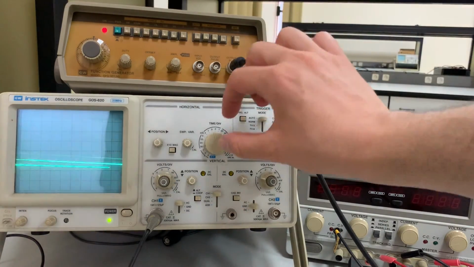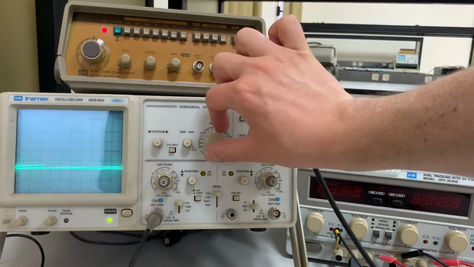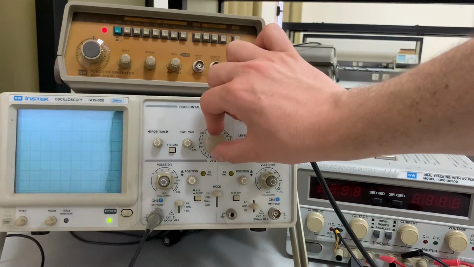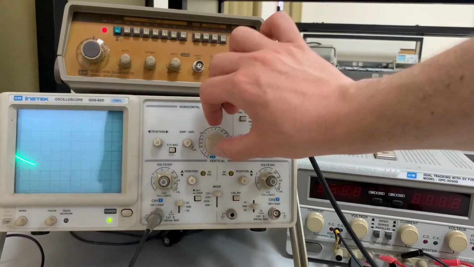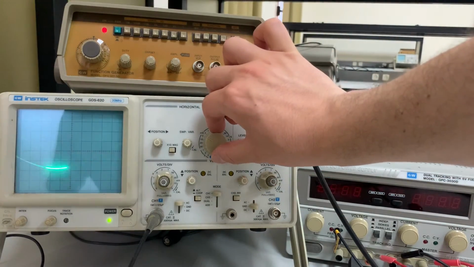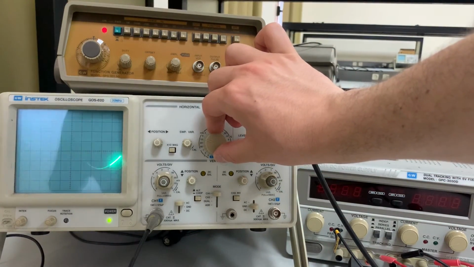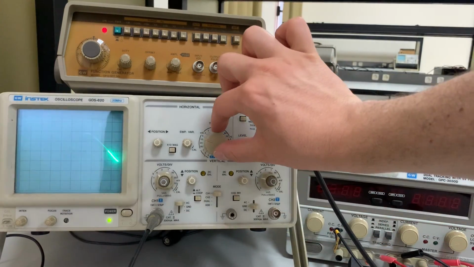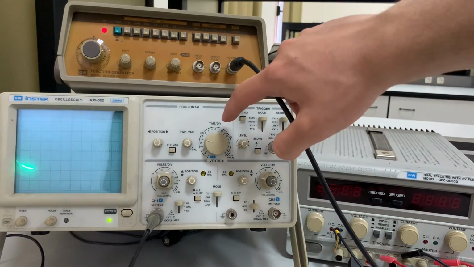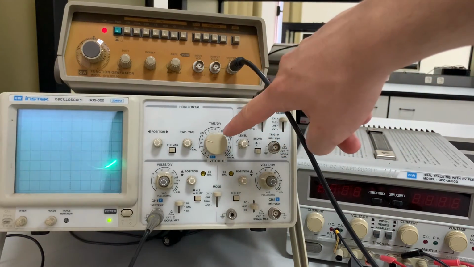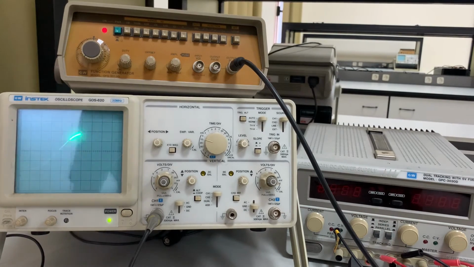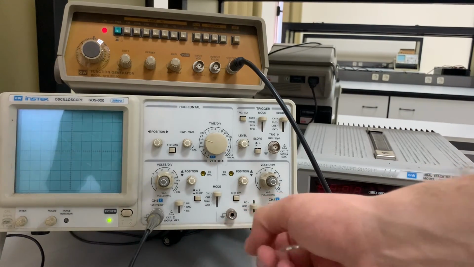And we can adjust our horizontal sensitivity. The period was 0.1 second. And here we adjusted our horizontal sensitivity to 10 millisecond per division.